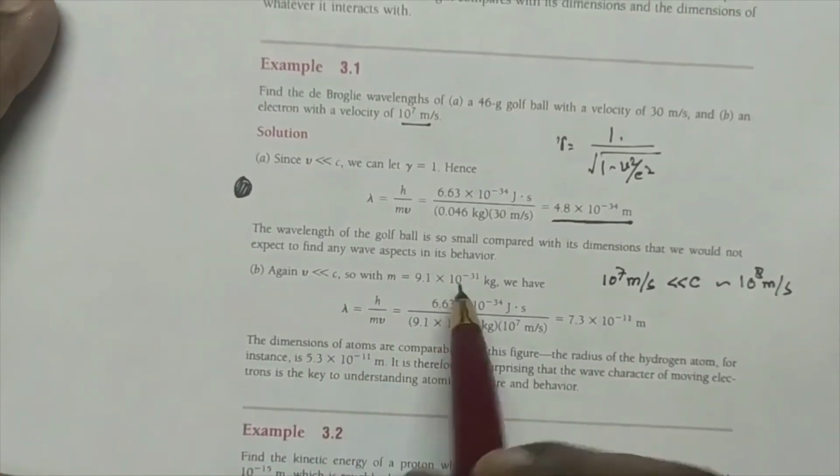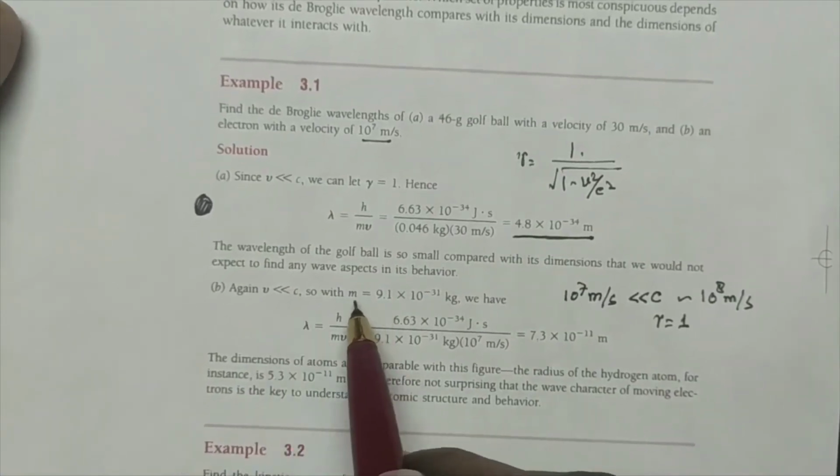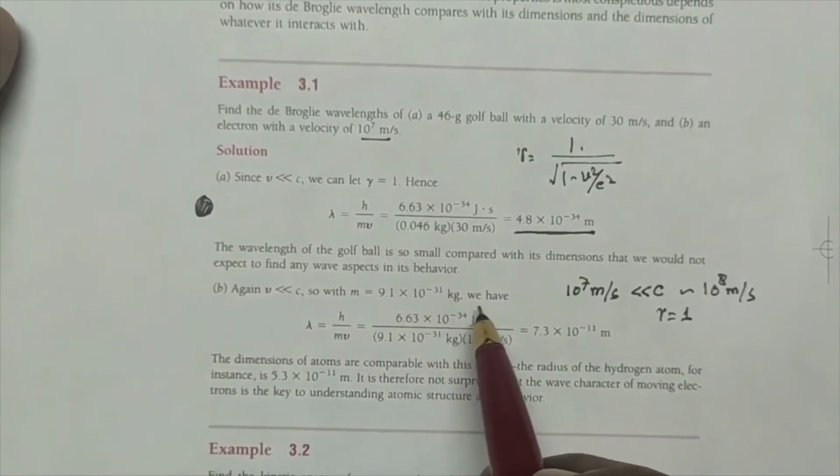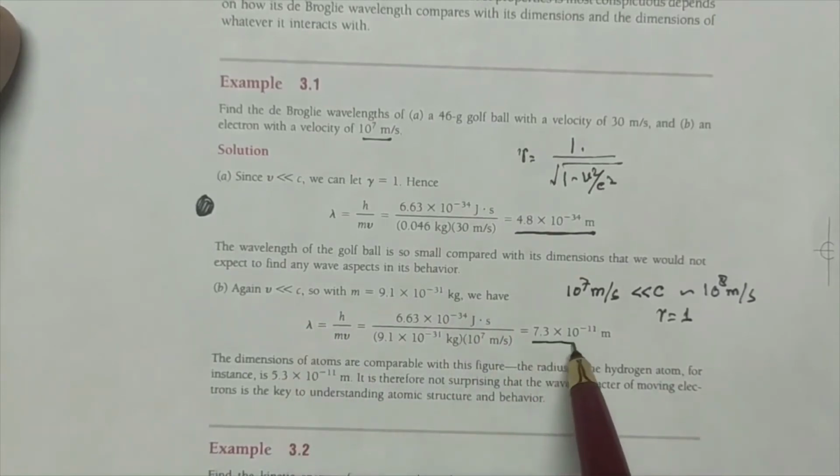We can also take gamma as 1 in this case. So m is 9.1 × 10 to the minus 31 kilogram for the electron. If I calculate lambda, it comes out to be 7.3 × 10 to the power minus 11 meter.